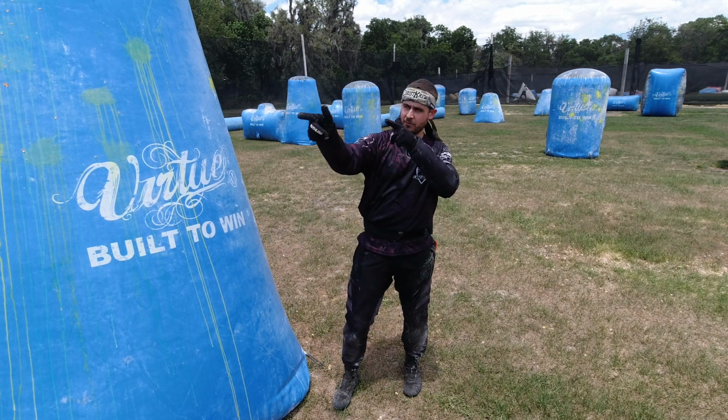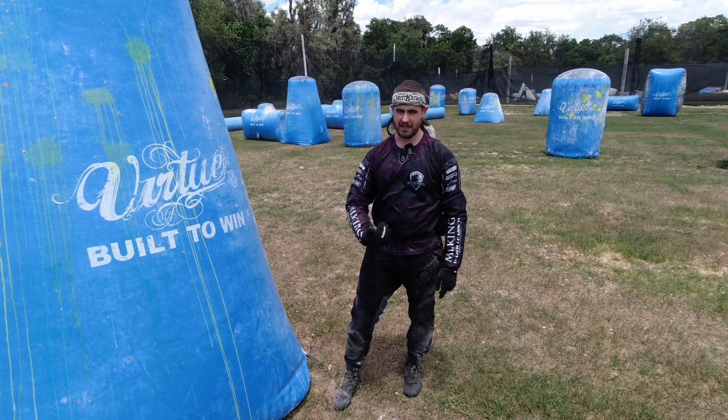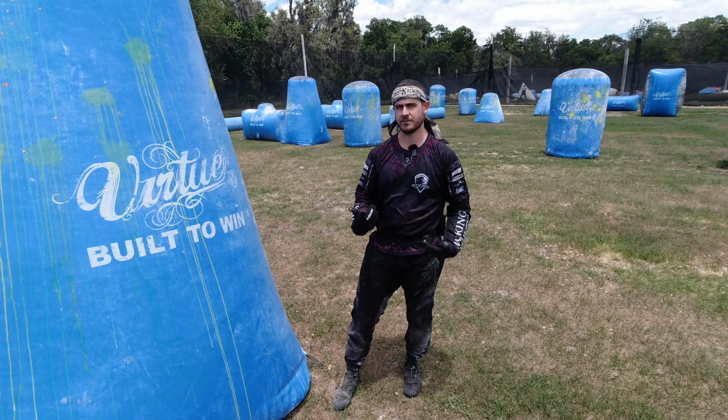With bounce shots, if you move up and down the bunker, you're going to be able to get those shots coming in at different angles to make it really difficult for that player to stay alive.